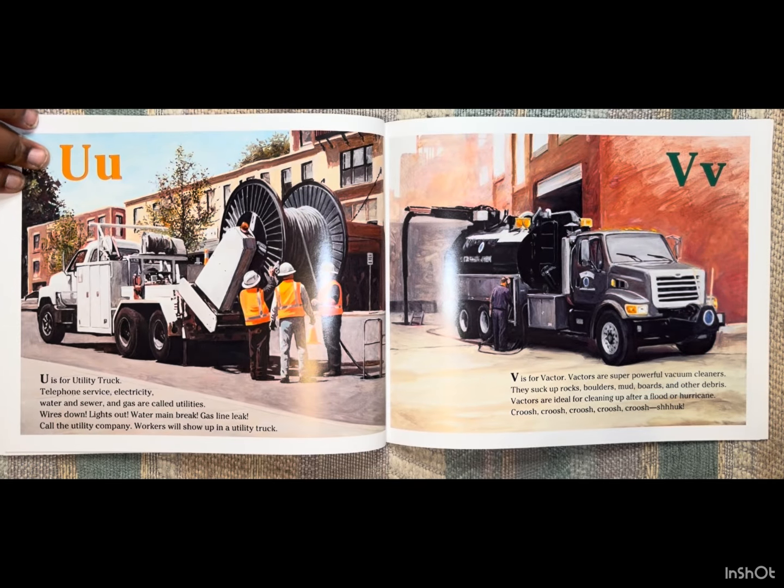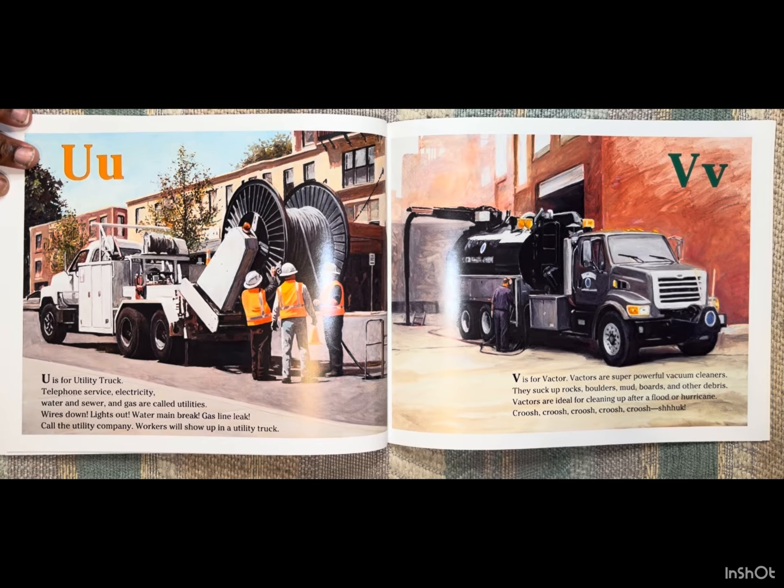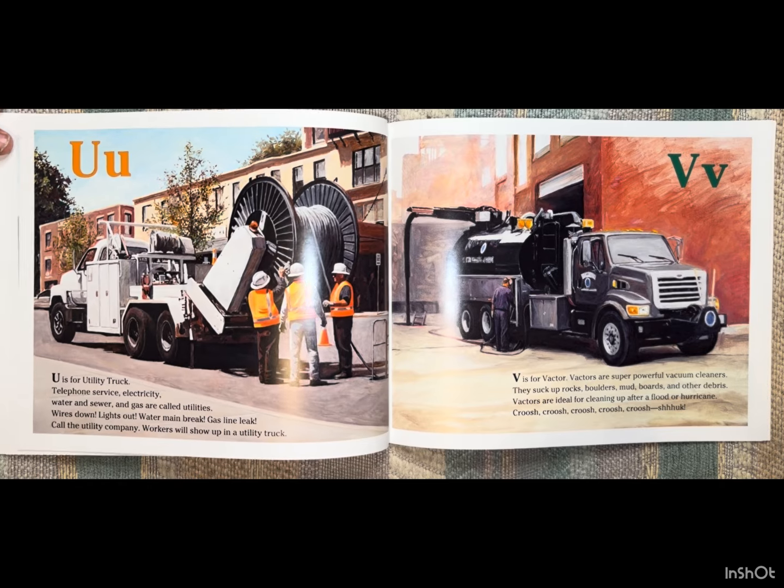U is for utility truck. Telephone service, electricity, water and sewer, and gas are called utilities. Wires down, lights out, water main break, gas line leak. Call the utility company. Workers will show up in a utility truck.